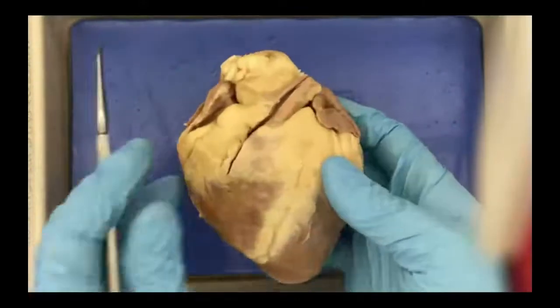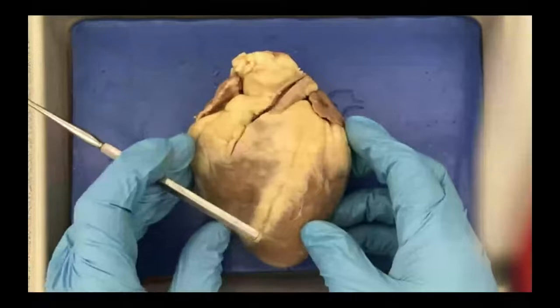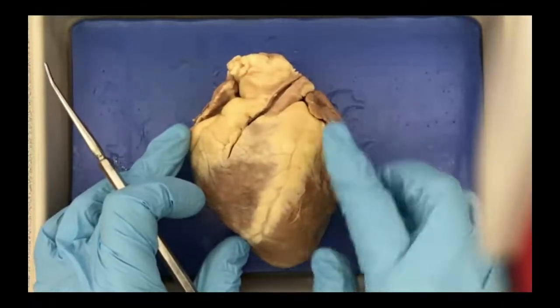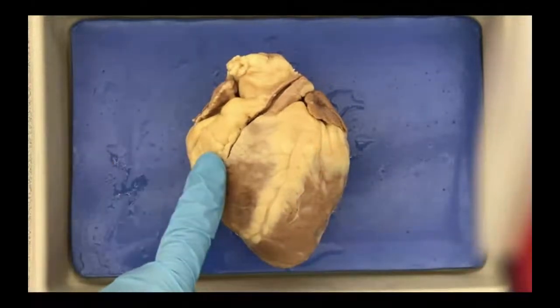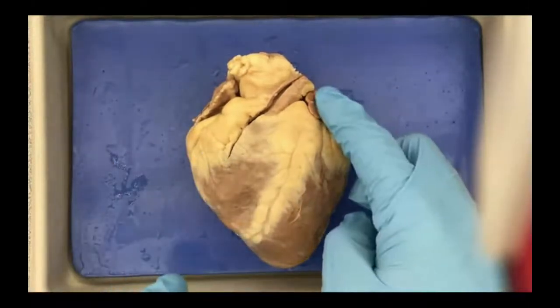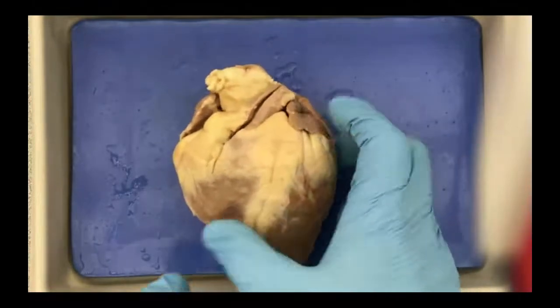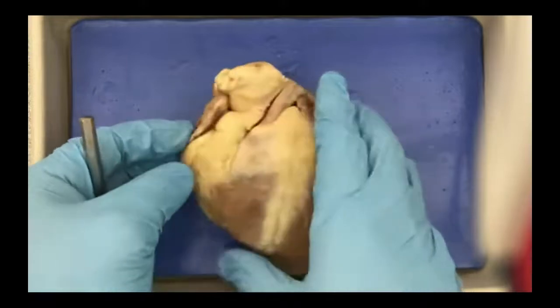And because this is oriented as if it's your patient facing you, this is the left side of the heart, and this over here is the right side of the heart. Therefore, this would be the left auricle, and this would be the right auricle.